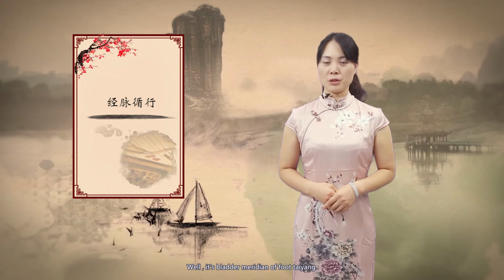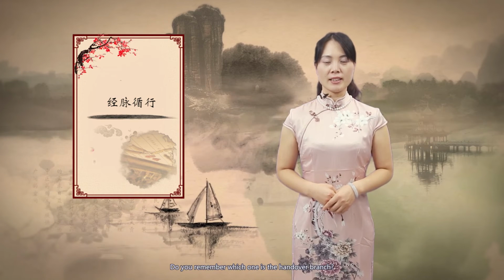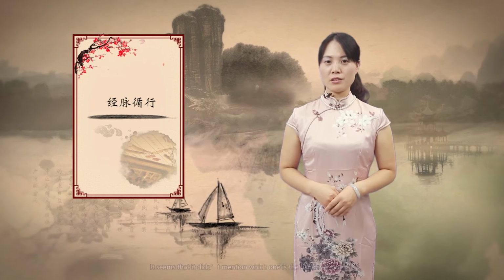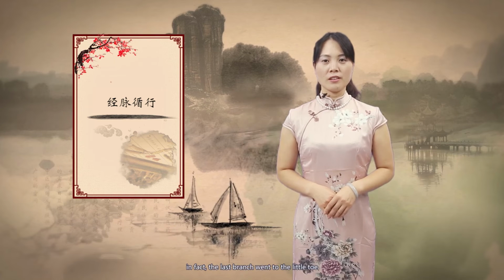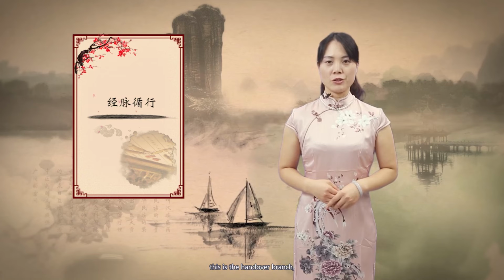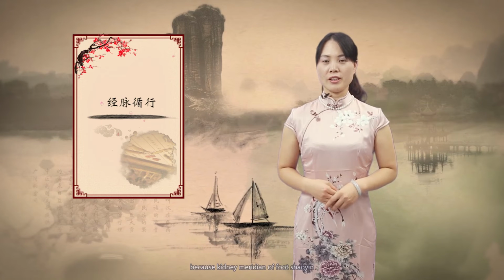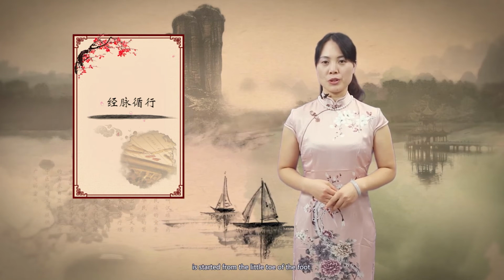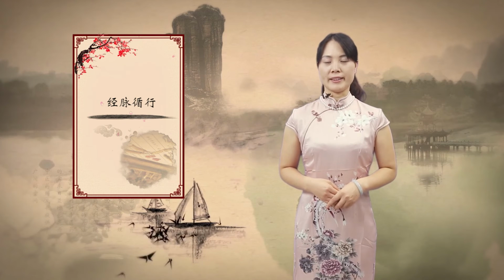Well, it's the bladder meridian of foot Taiyang. Do you remember which one is the handover branch? It seems that it didn't mention which one is the handover branch. In fact, the last branch went to the little toe. This is the handover branch, because the kidney meridian of foot Shaoyin starts from the little toe of the foot.